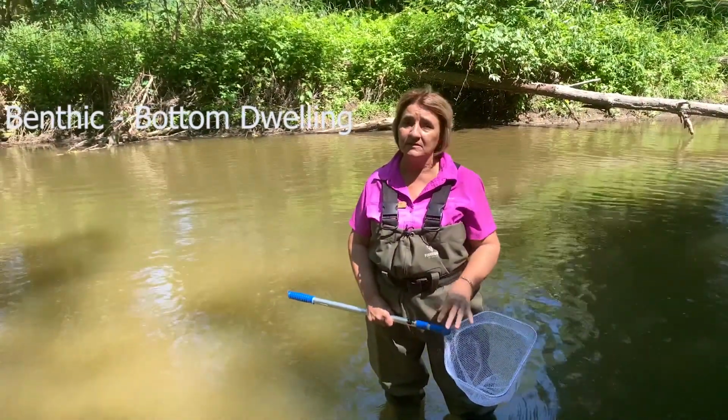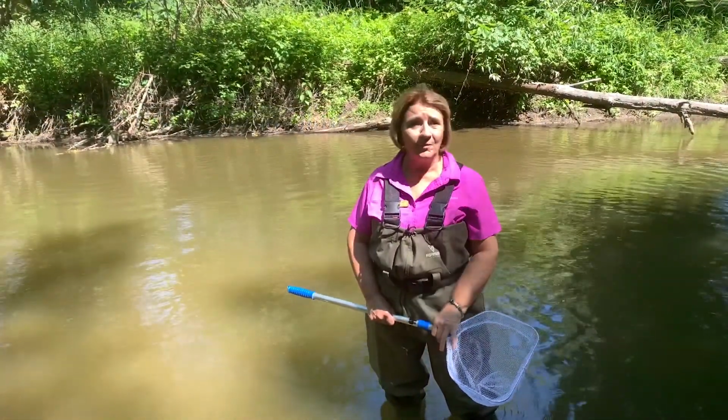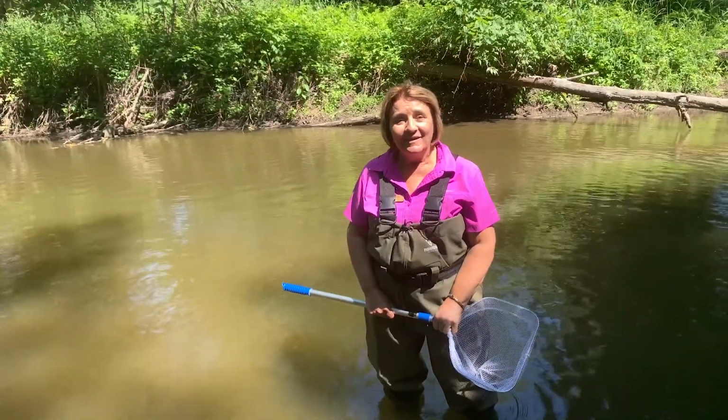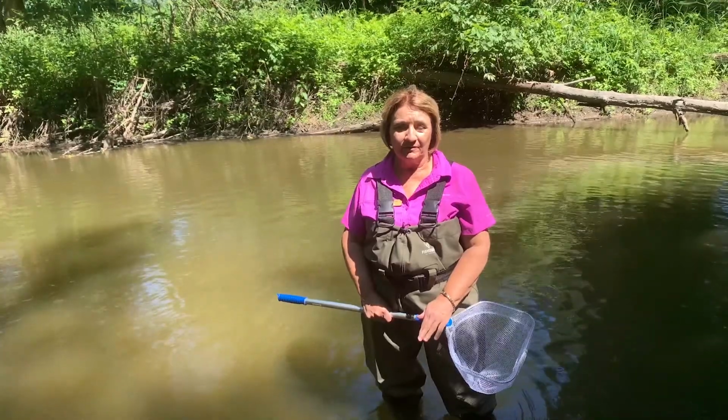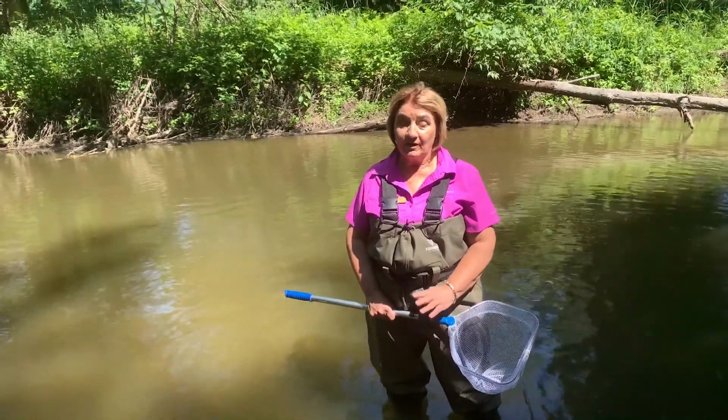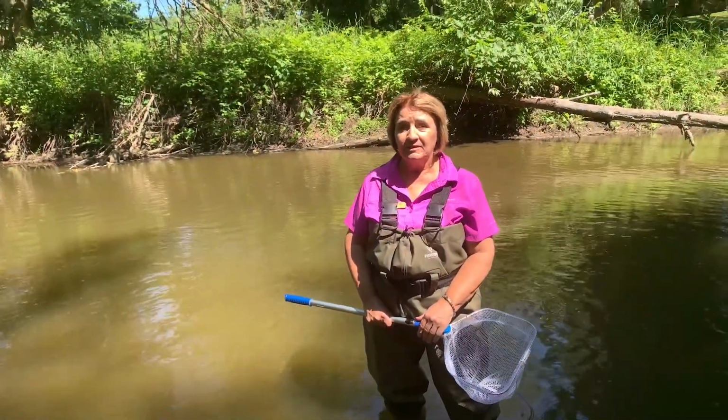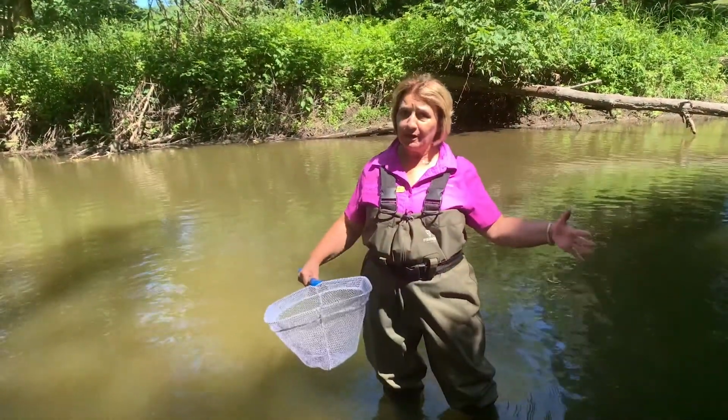They're not the things that swim through the water. So we won't be looking for fish today. Most of the things that we look for are insects that live in the water. And that's where the macro and invertebrate part comes in. So do you think macro means big or little?